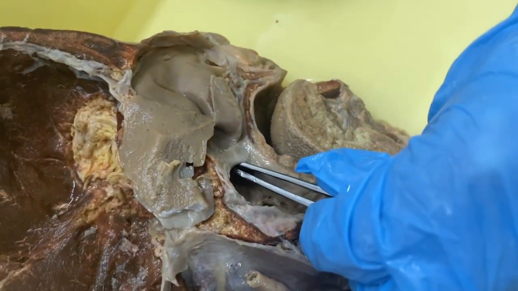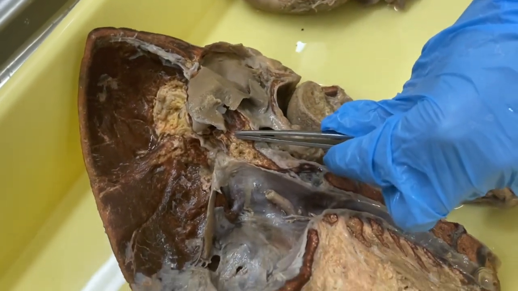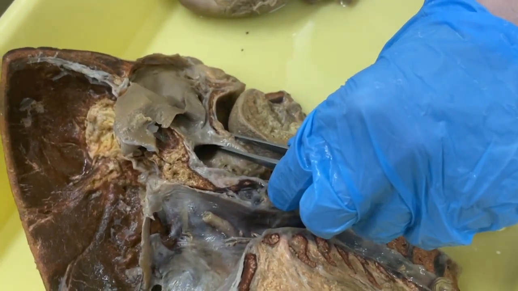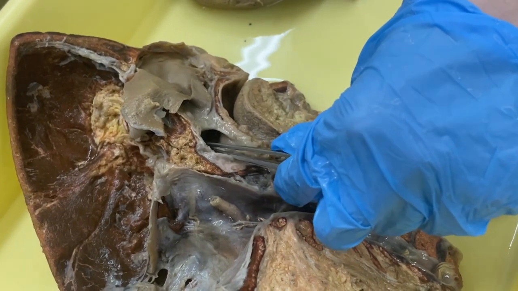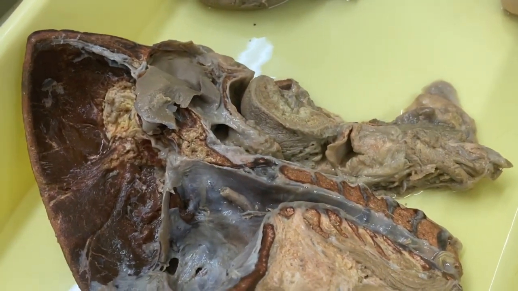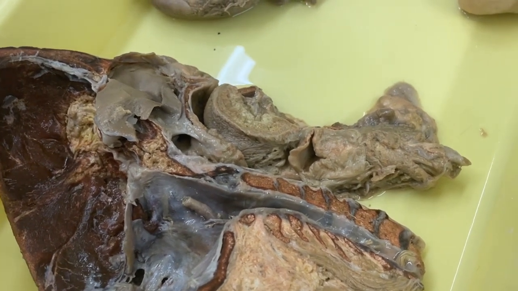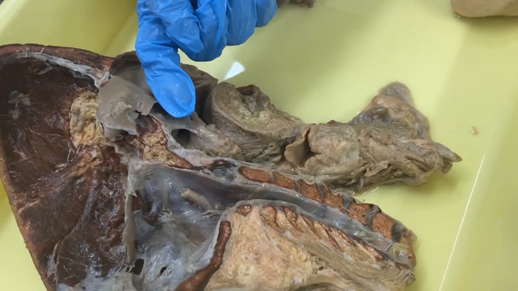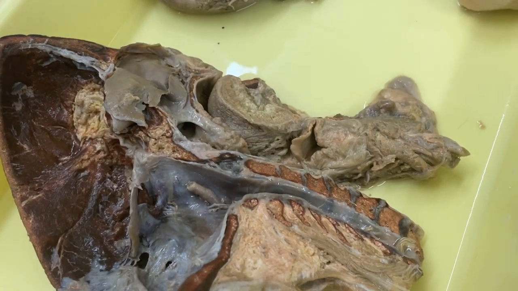Choana is here. You see, you have septa here, and choana is limited by the sphenoid bone, by the horizontal plate of palatine bone, by the vomer, and by the medial plate of pterygoid process. So it leads into nasopharynx. But when you inhale, your air passes through the nasal cavities, through the choana to the nasopharynx and moves downward.